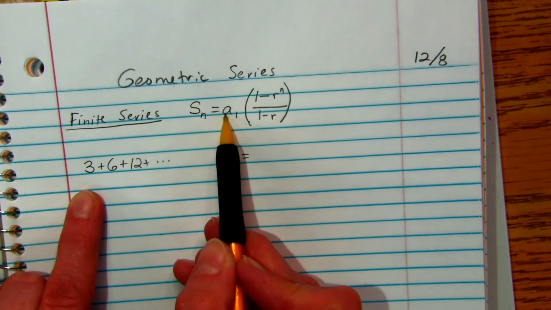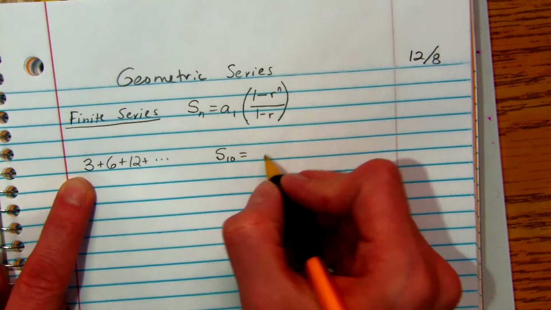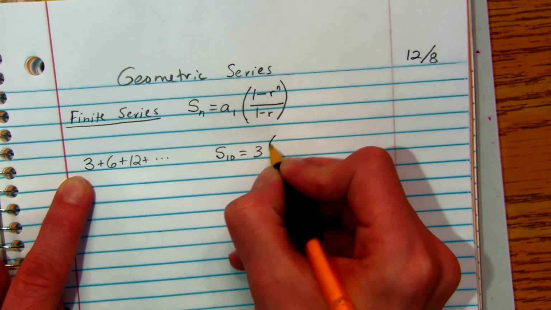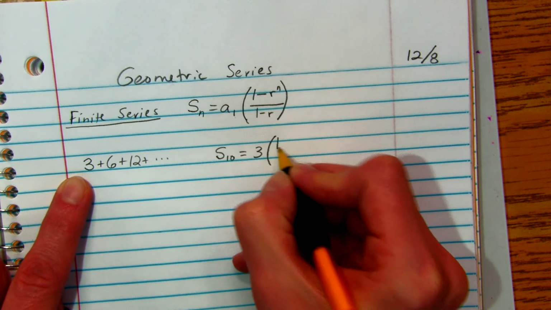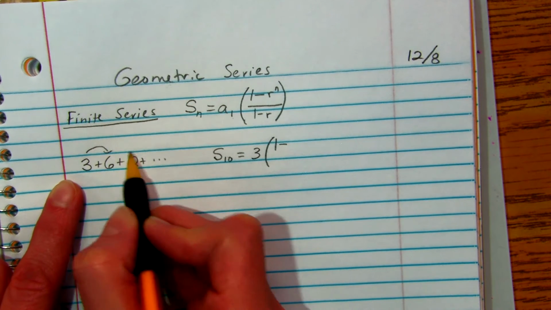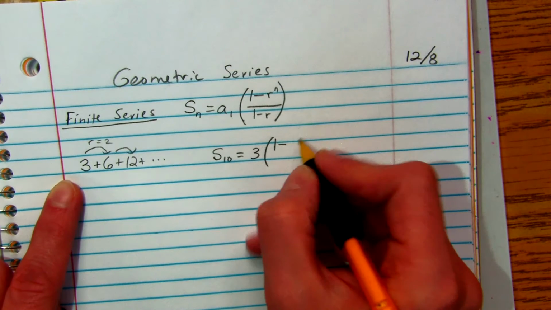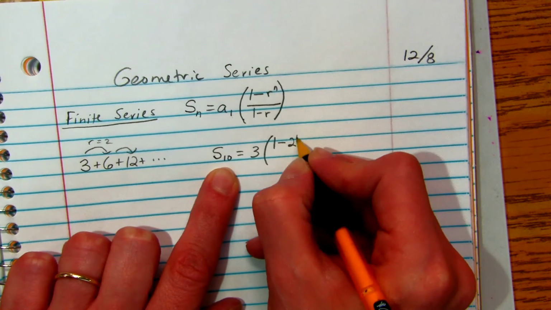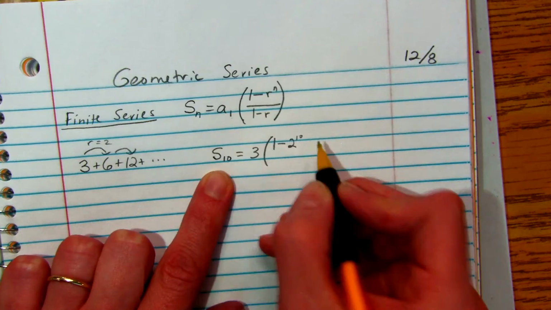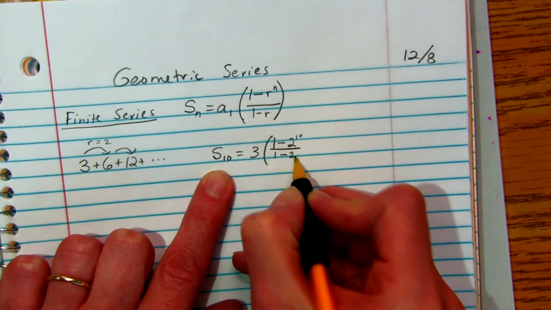So the first thing that we need is the first term, A1. So the first term is 3. And then we make our little parentheses. It's 1 minus r. So what am I multiplying by each time? 2. So that means r equals 2. So we're going to have 1 minus 2, and then to the 10th power, because we want to do 10 terms, over 1 minus r, which is just 1 minus 2.